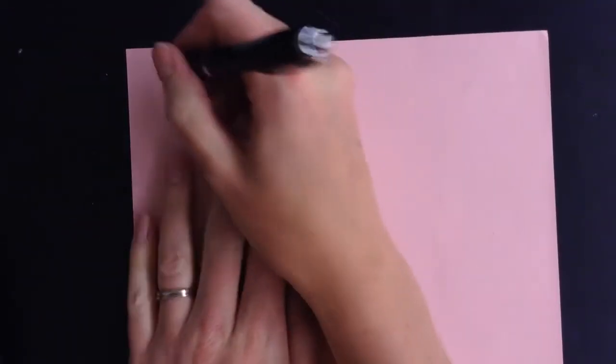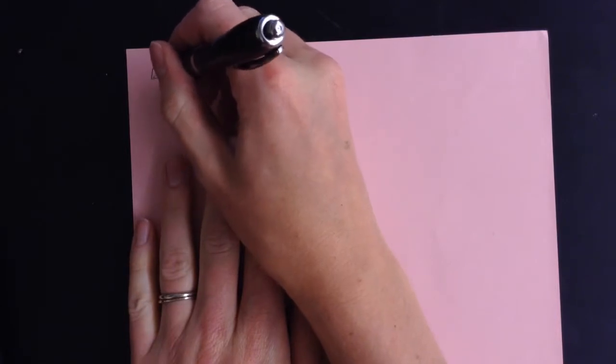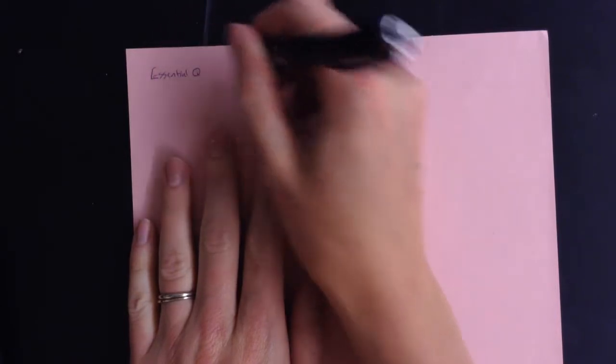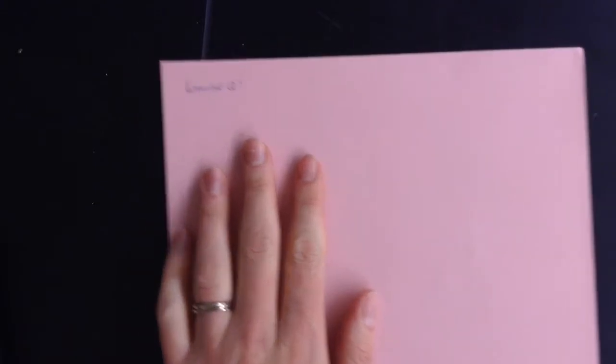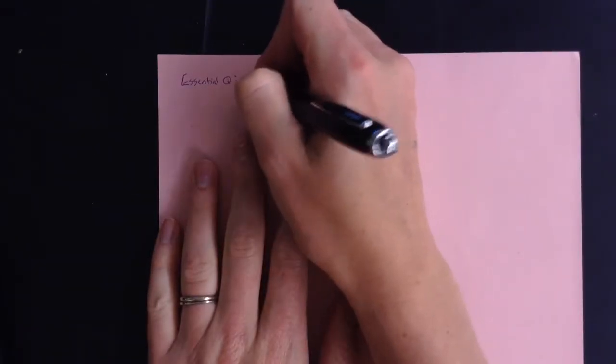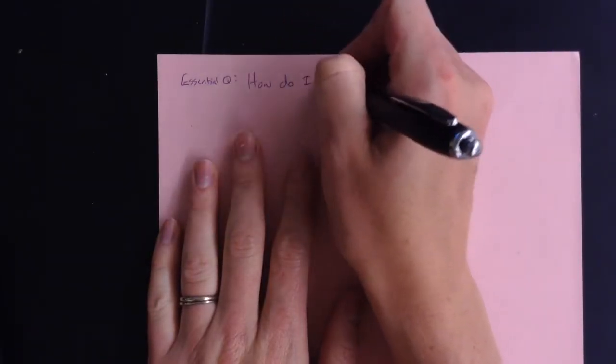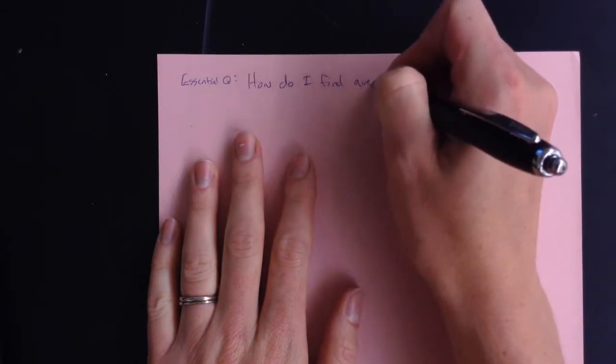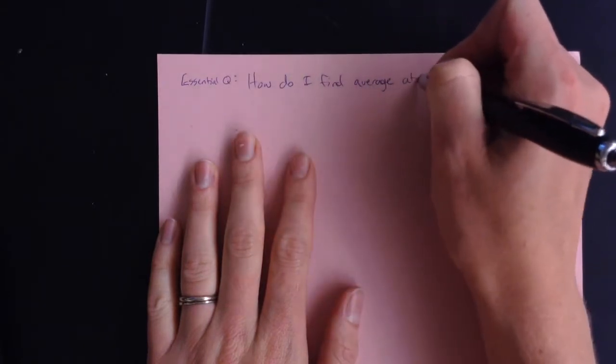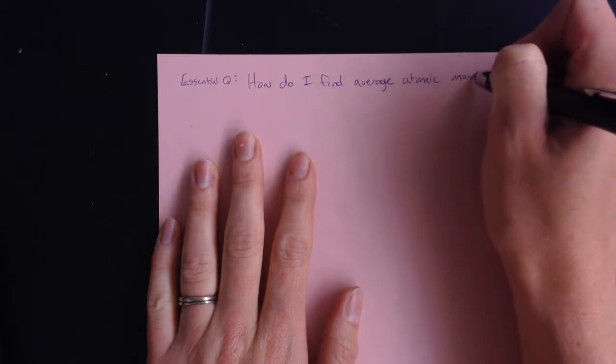So if you're filling out Cornell paper, you're going to need an essential question, and that essential question for this particular set of notes is, how do I find average atomic mass?